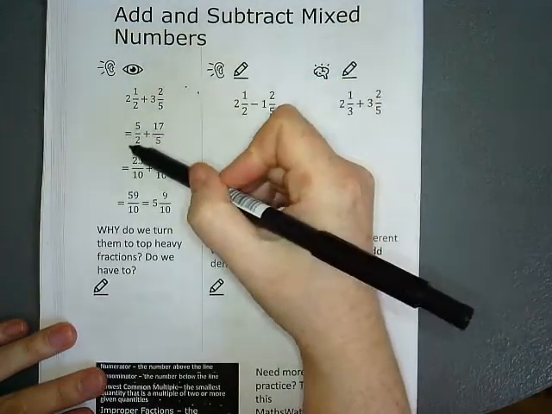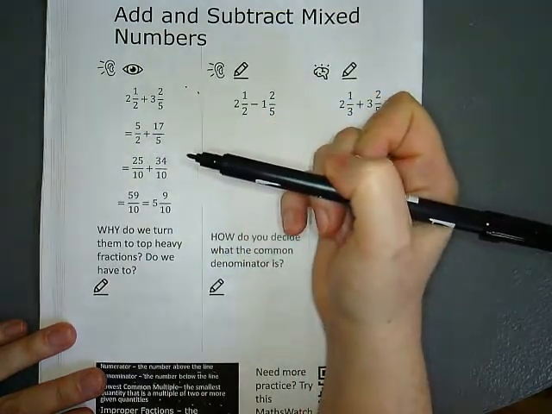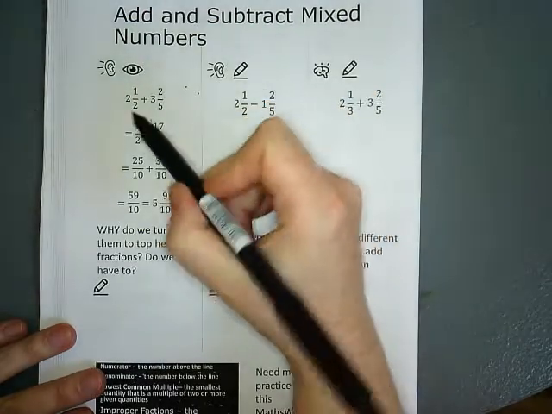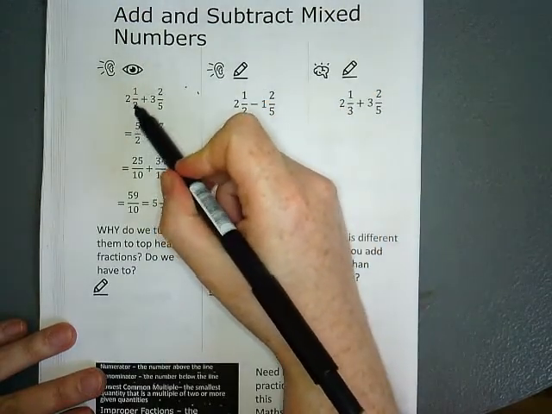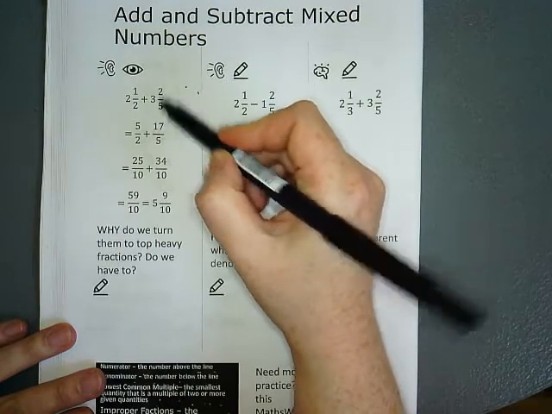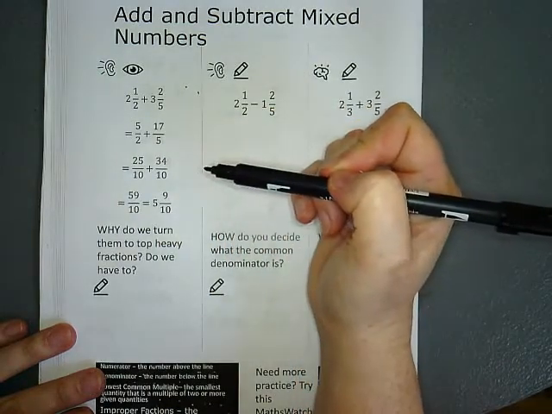First step, I've turned them into top-heavy fractions. Remember that. If not, go back and check your notes. But I've done 2 times 2, add 1 to get 5 over 2. And 3 times 5, add 2 to get 17 over 5.